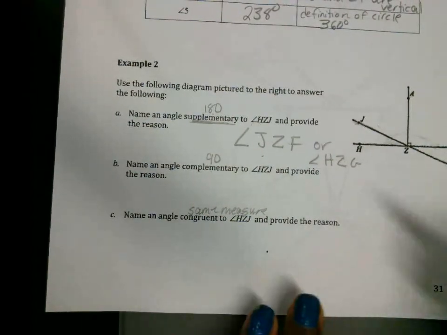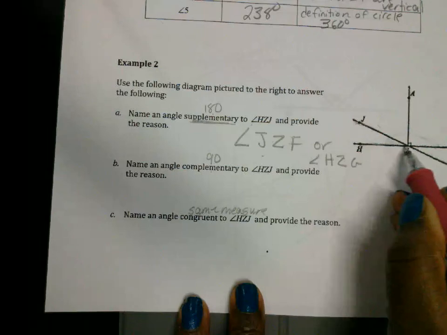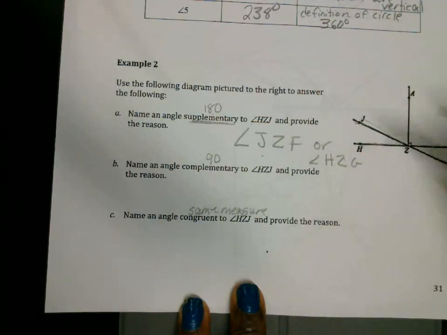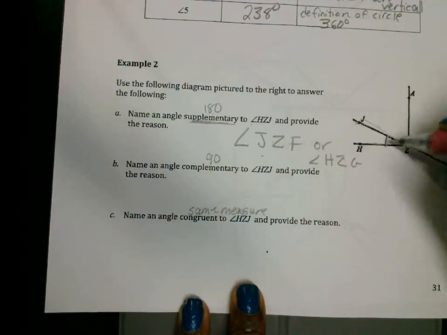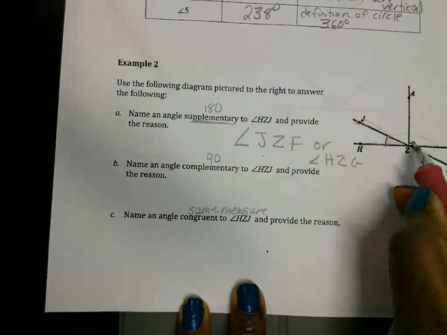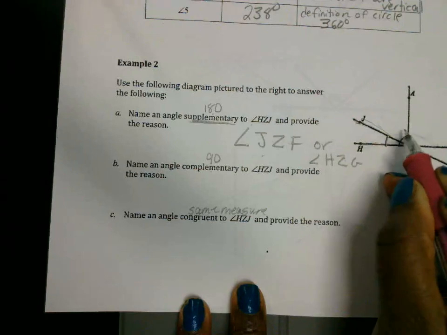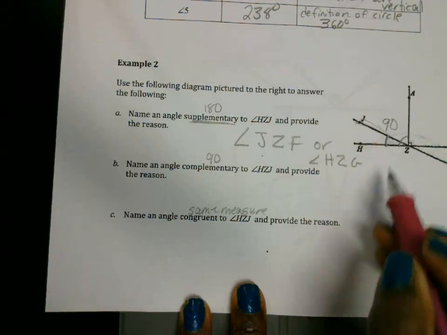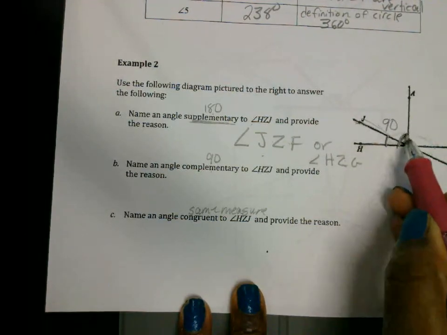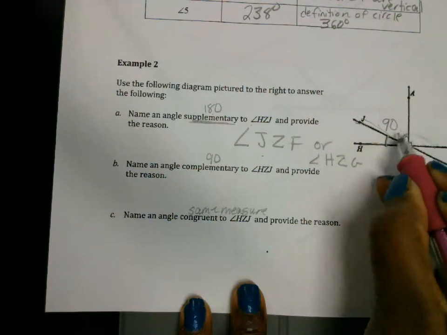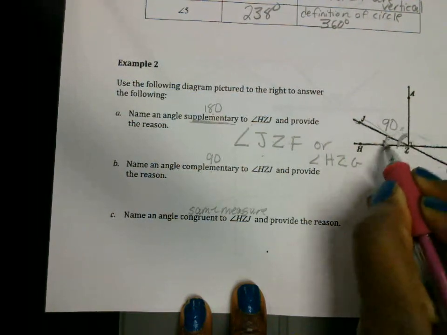HZJ. What's complementary? Complementary means it adds up to 90 degrees. This is 90 degrees here, so the rest of this side right here is 90 degrees. Okay? This right here is 90 degrees also. So these two angles added together will give you 90.